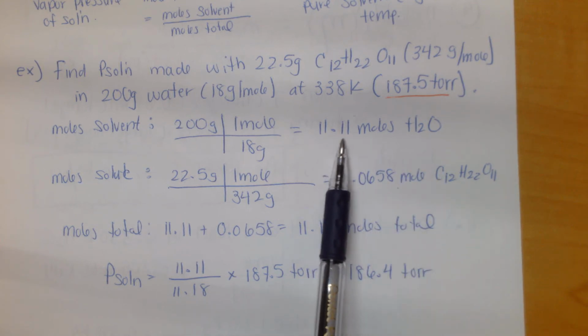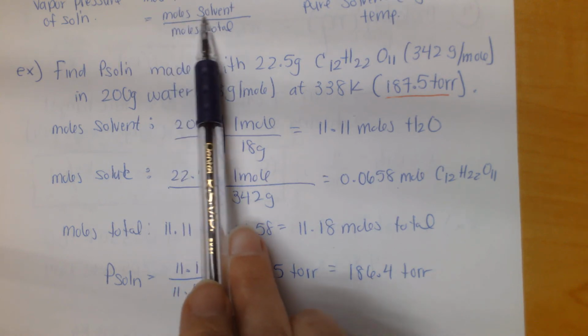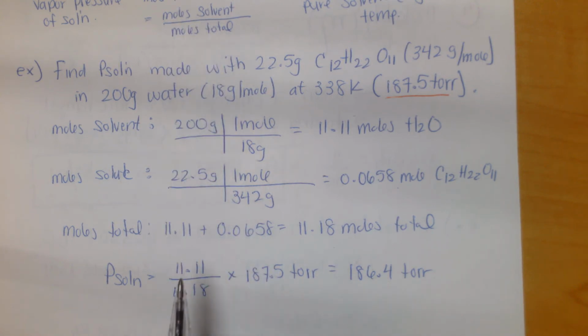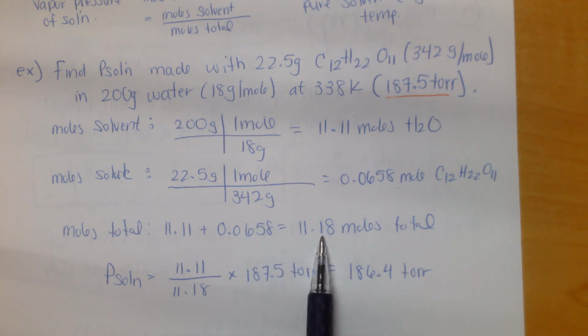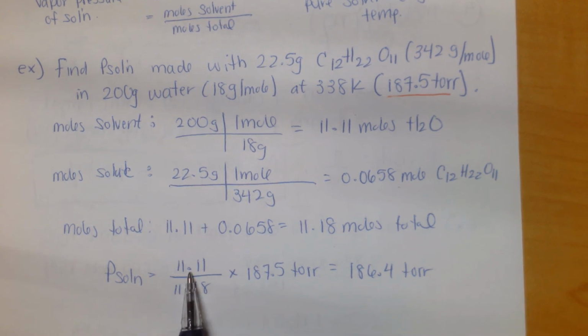Now we want to know how many moles of solvent we have in the numerator. Our total moles is 11.18 if we add those two together. So the pressure of our solution is X of the solvent, divided by total, times the vapor pressure of the pure water, 187.5, which gives us 186.4.